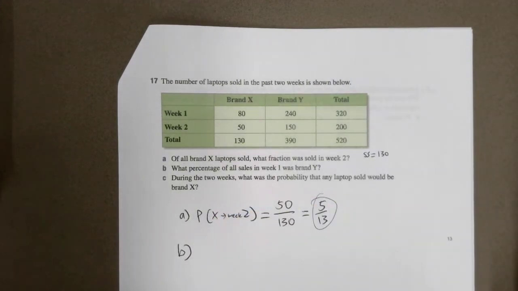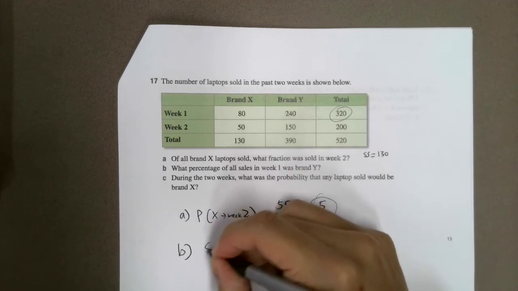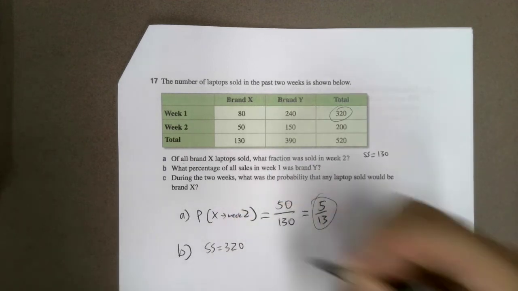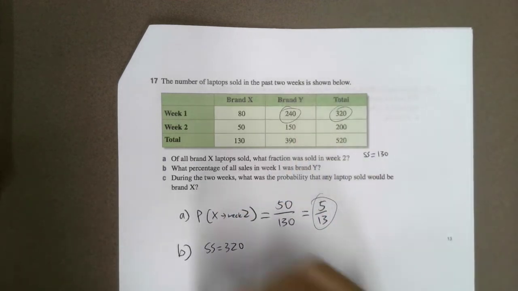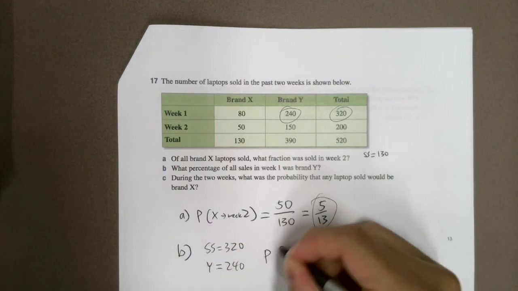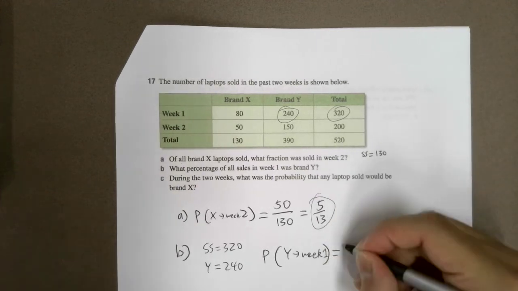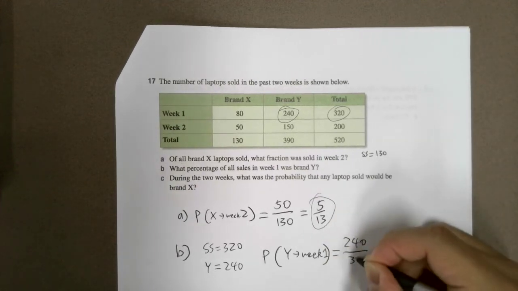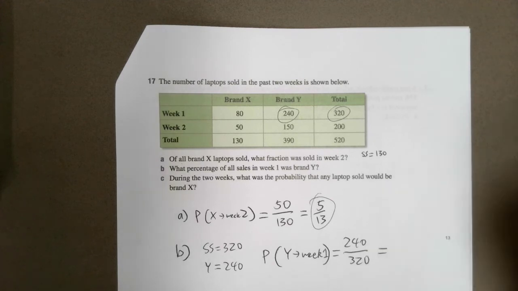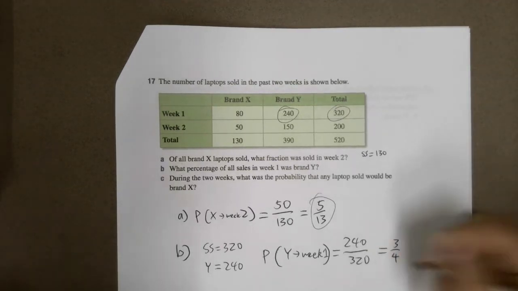Question B, what percentage of all sales in week 1 was brand Y? So that means we're looking at week 1, that's our sample space. We're looking at all the ones that were from brand Y. And so the probability of brand Y laptops sold in week 1 is 240 over 320, okay? Which equals 3 over 4.